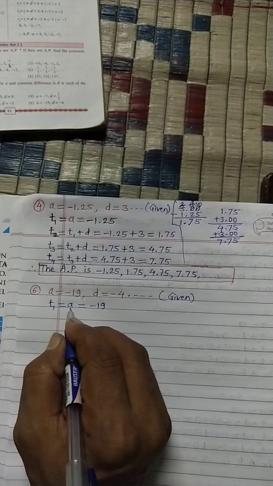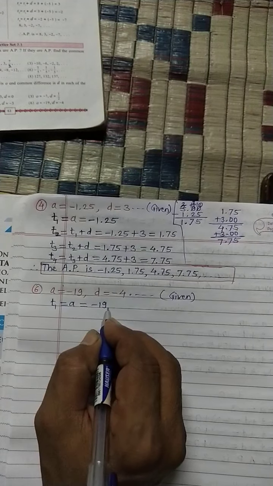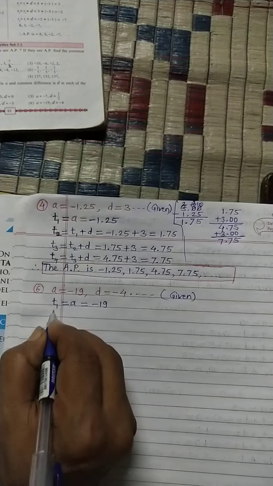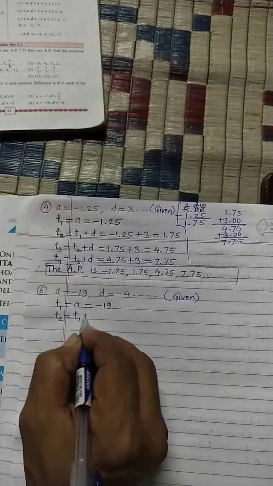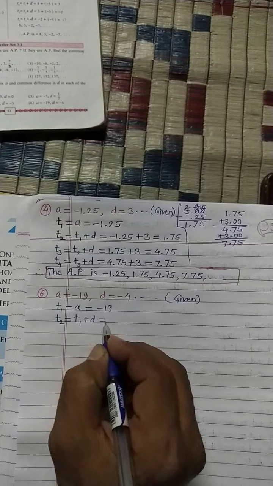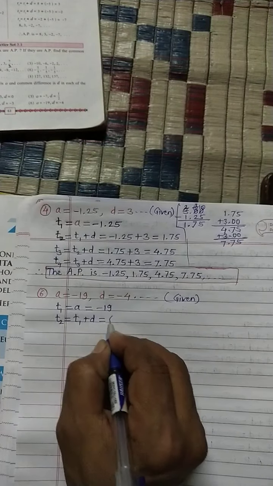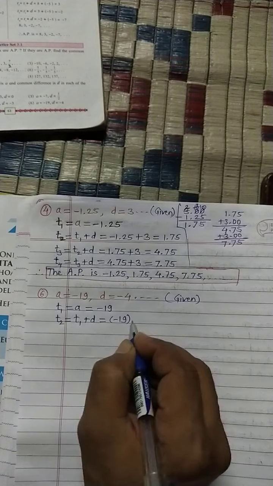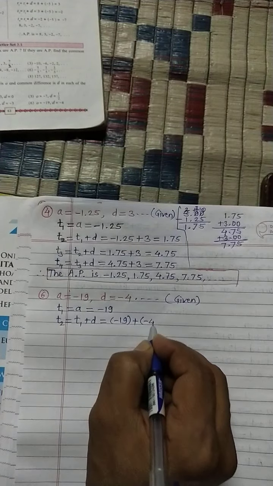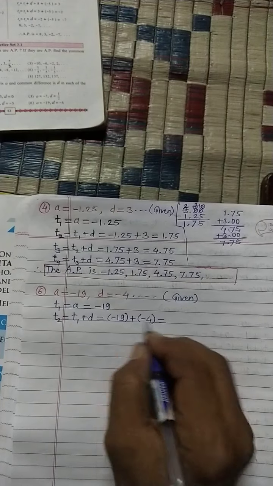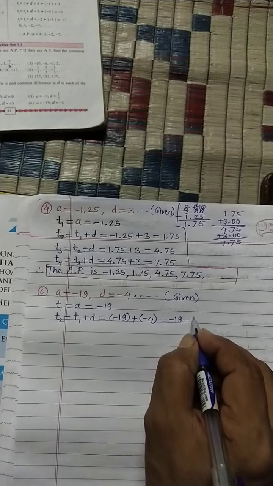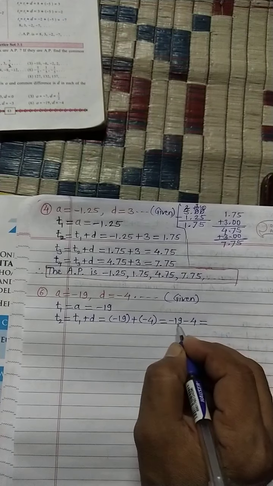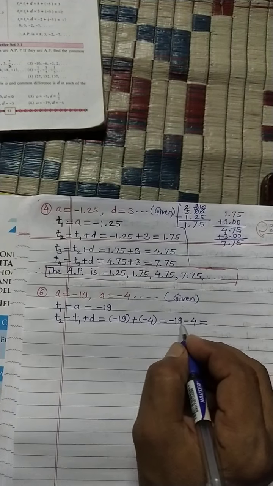Now T2 is equal to T1 plus D, T1 is minus 19 plus D means minus 4, is equal to minus 19 plus minus 4, is equal to minus 19 minus 4.